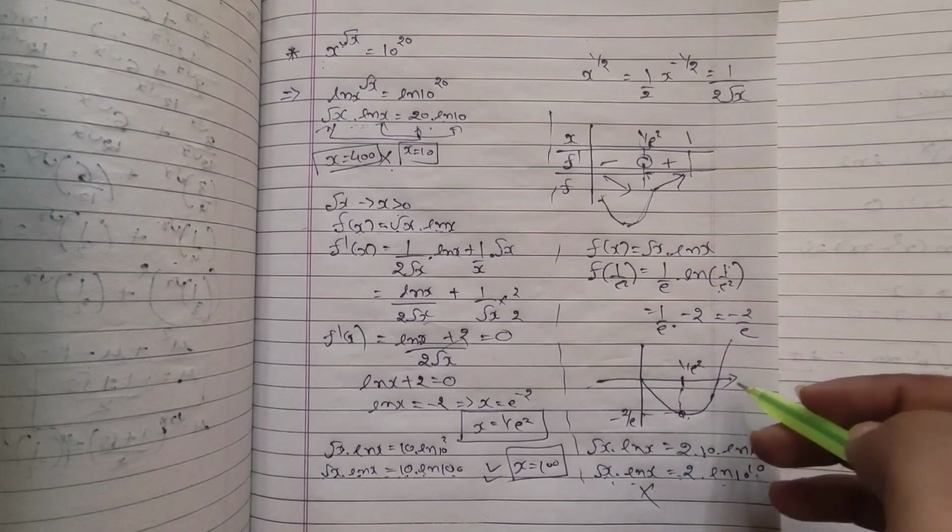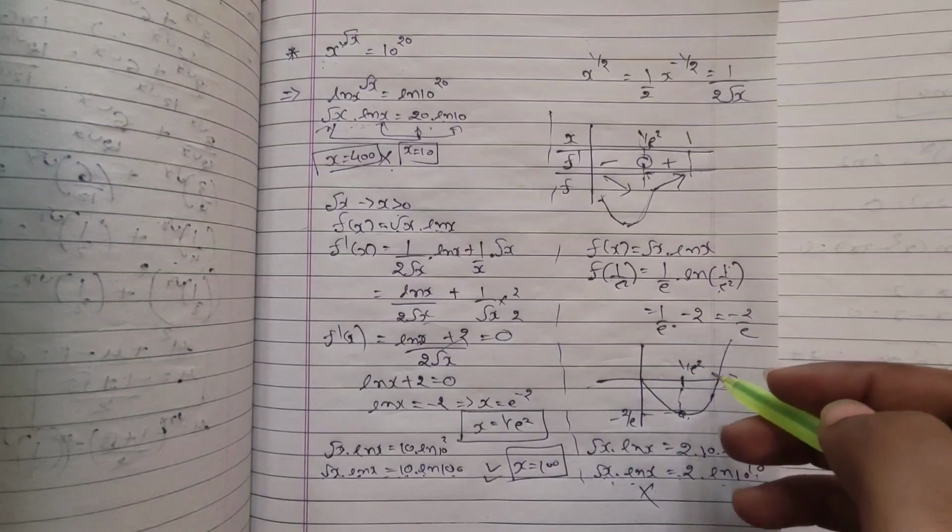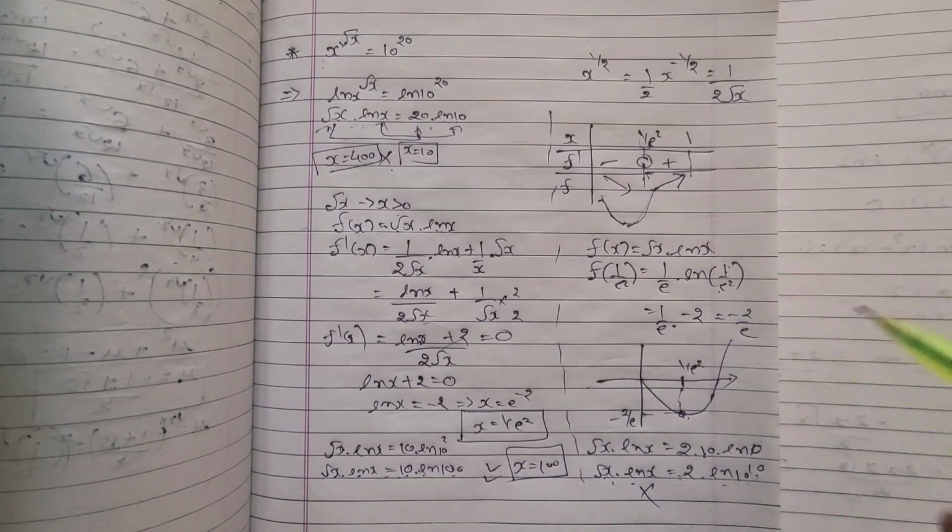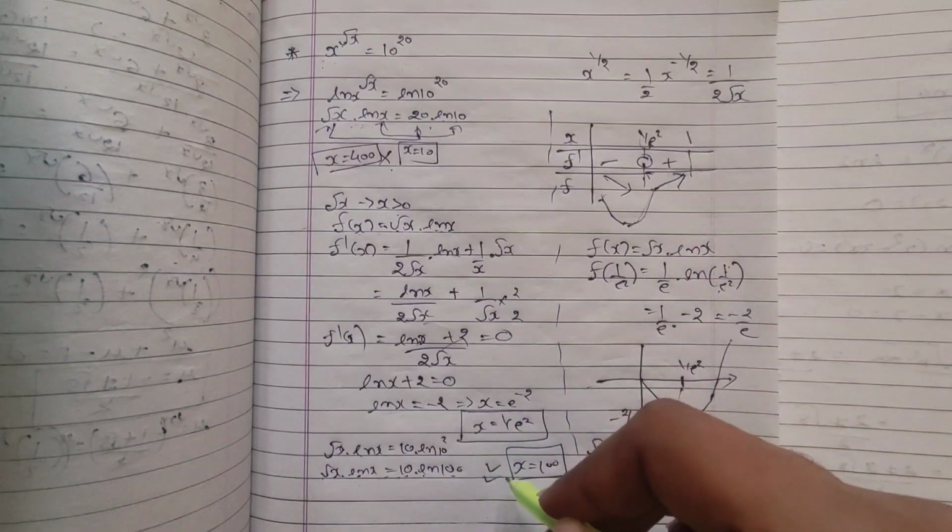How did I get the graph? What kind of graph will I get? How do we draw the graph? You can all learn from this calculus part. And this is our final answer.